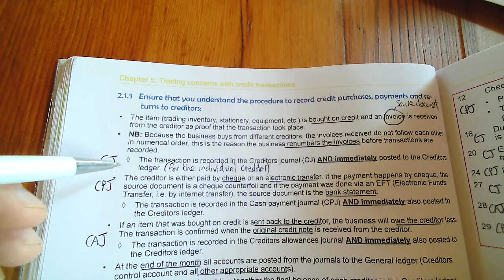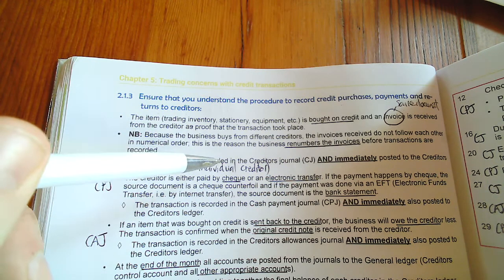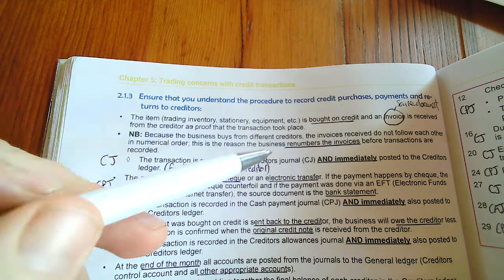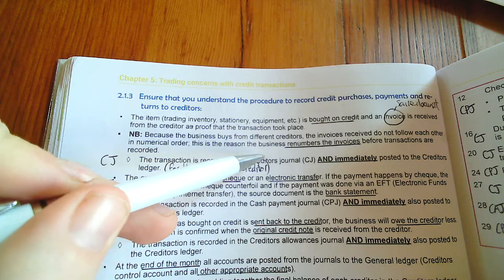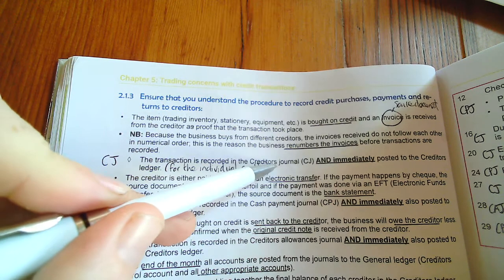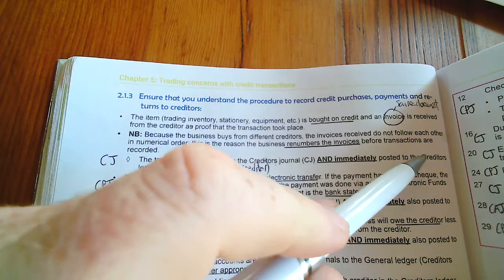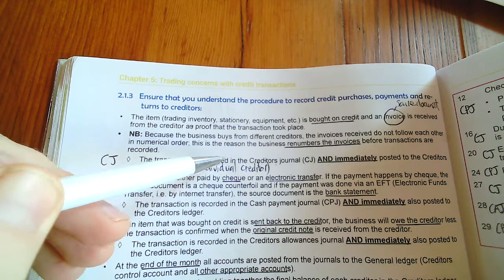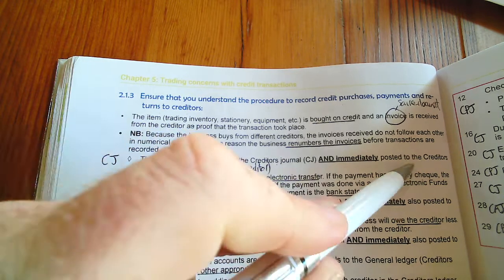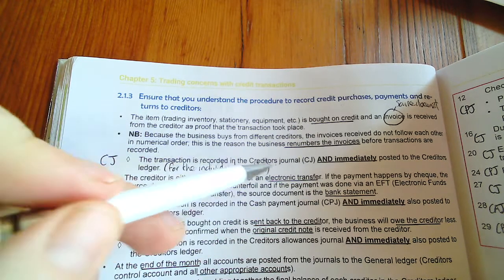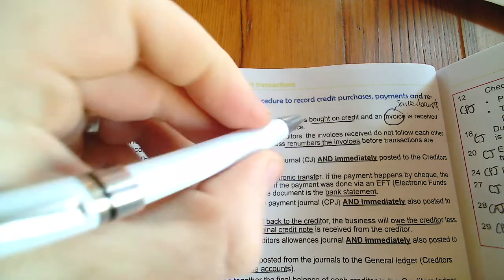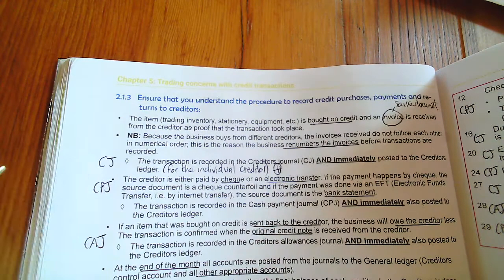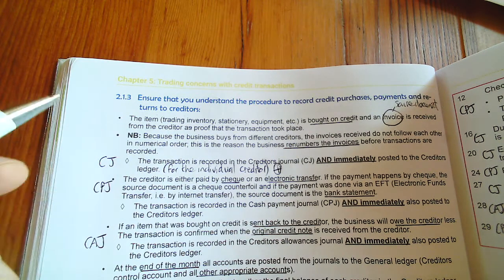The transaction where we bought on credit, we record in the CJ, or creditors journal. And if it's a specific person or business that you transacted with, you can post it immediately to the creditors ledger for each individual creditor. Say for example you bought from Macro, then you will have an account for Macro in your creditors ledger, and you will record that you bought from them, and the account then increases. So you owe Macro more, so the liability increases. Remember that creditors are liabilities.